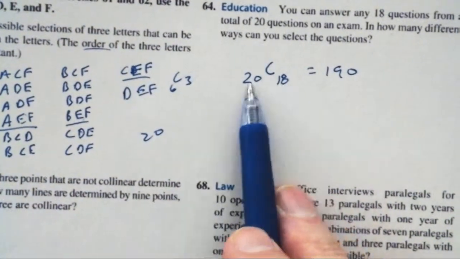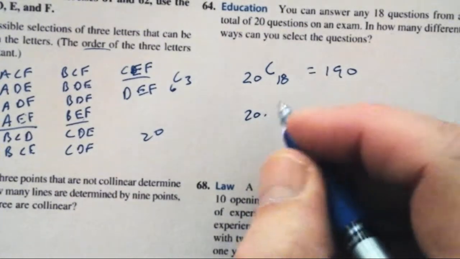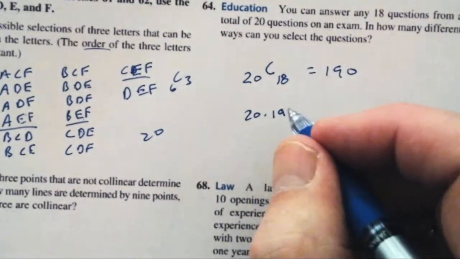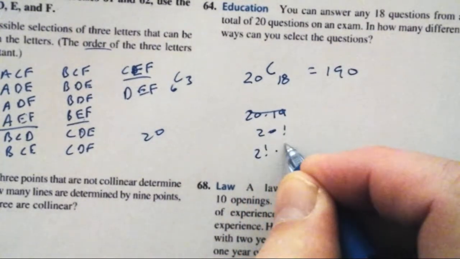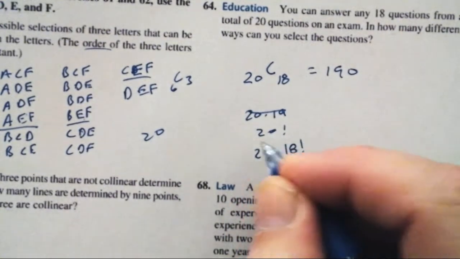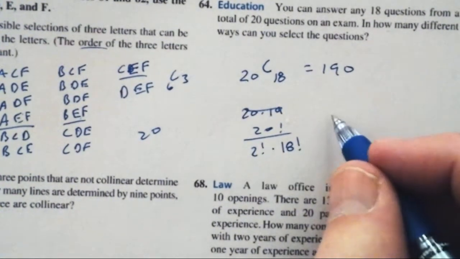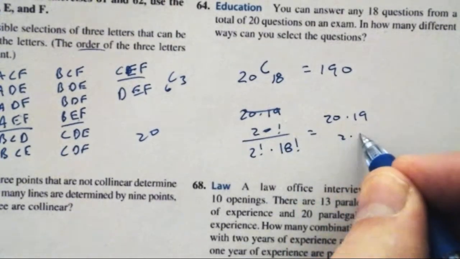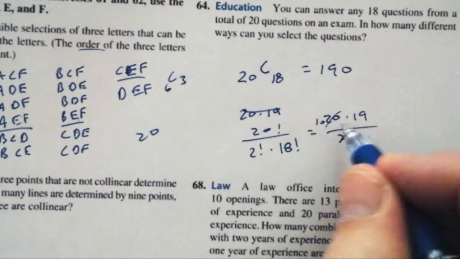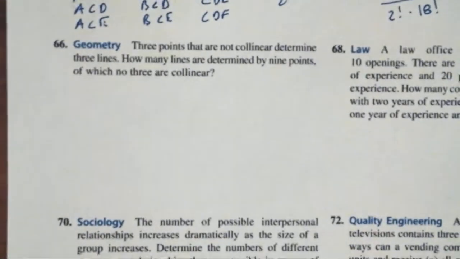When these two numbers are close, it's pretty easy computation. See, I would go 20 factorial over 2 factorial times how many ways can I arrange the 18? 18 factorial. So that just gives me 20 times 19 over 2 times 1. Oh, that's just 10 times 19, 190. All righty, we're getting there.